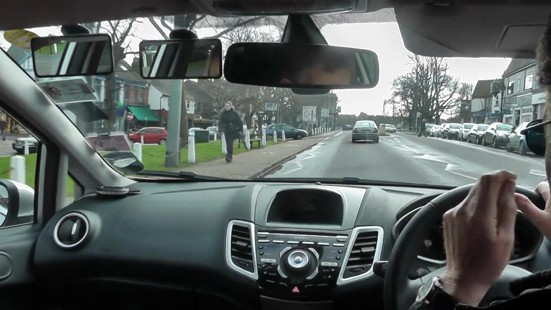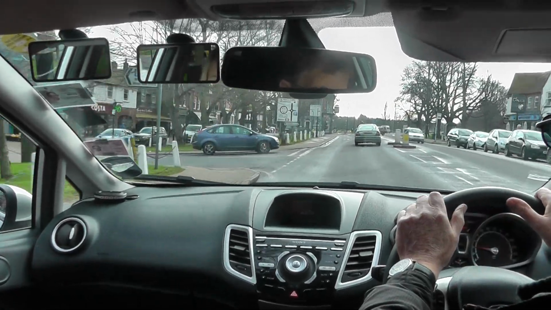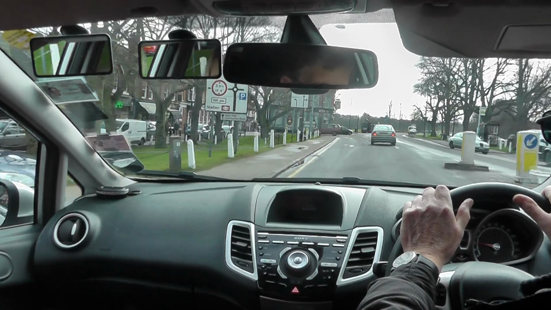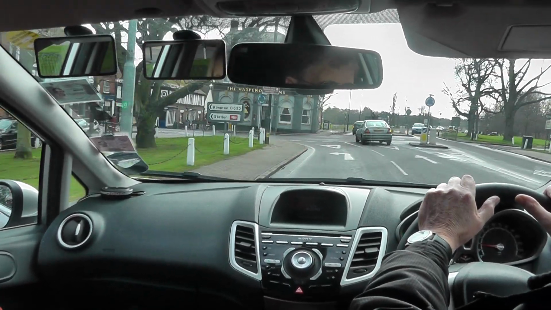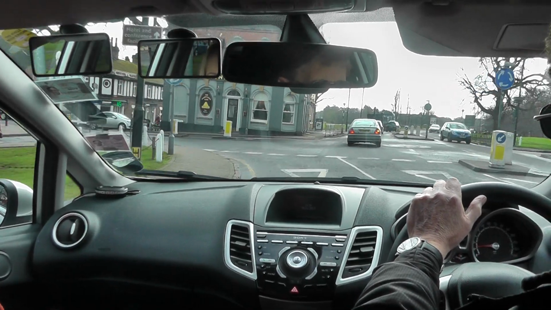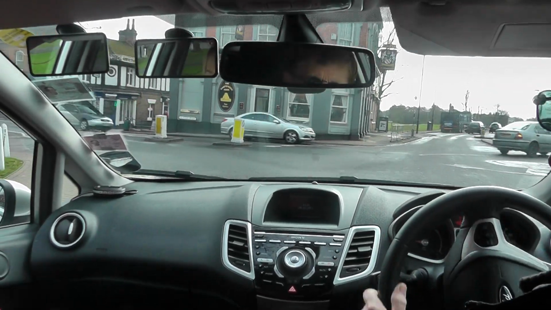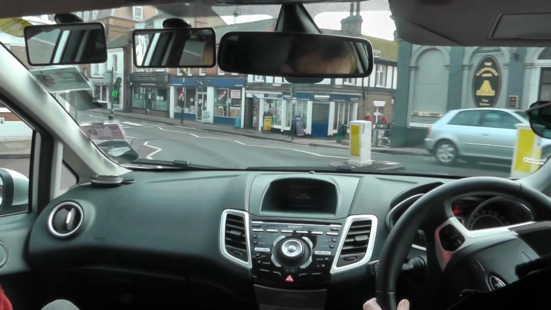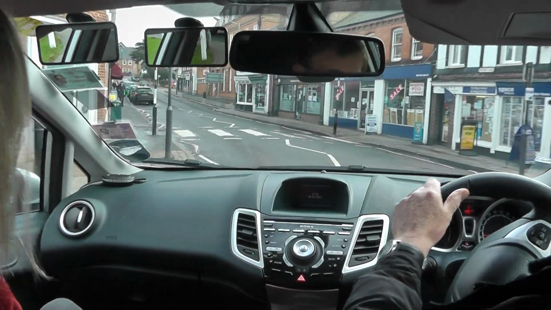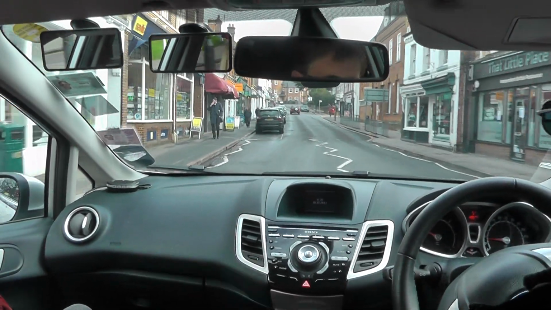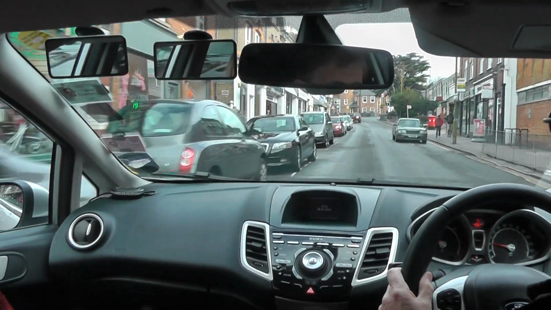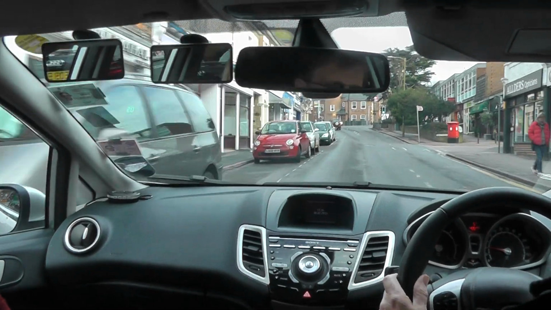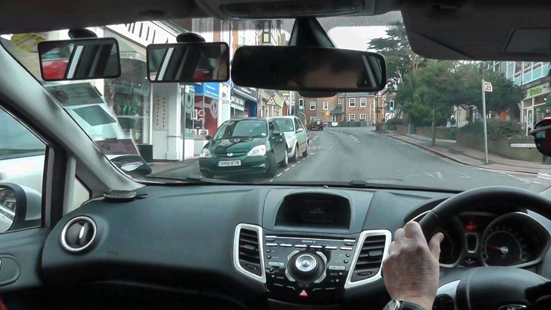And at the roundabout, we're going to turn left. Okay, so what can you see? Oh, you see right up the road. And we're going to turn left.